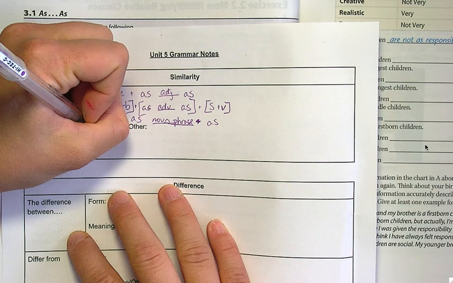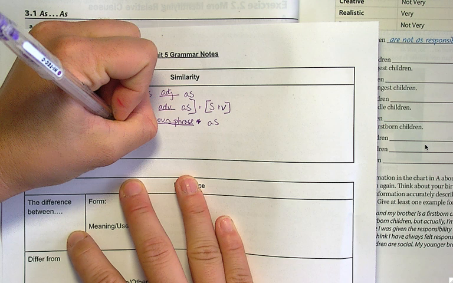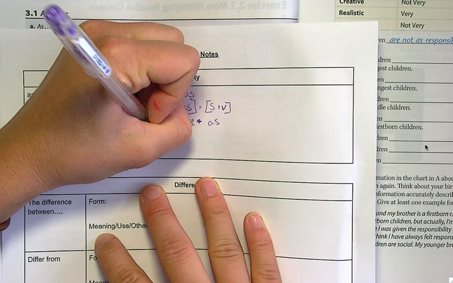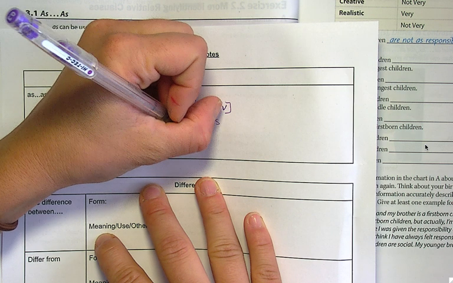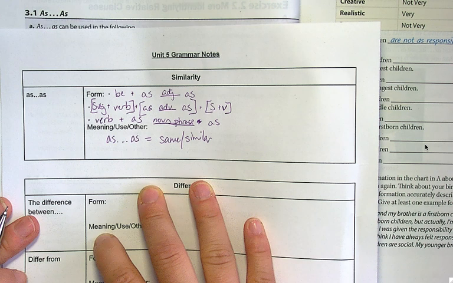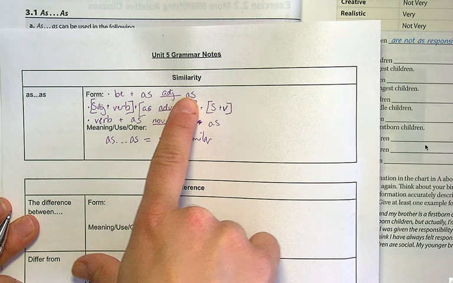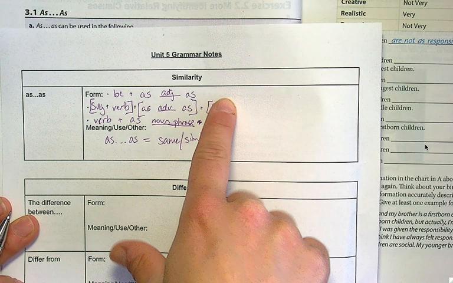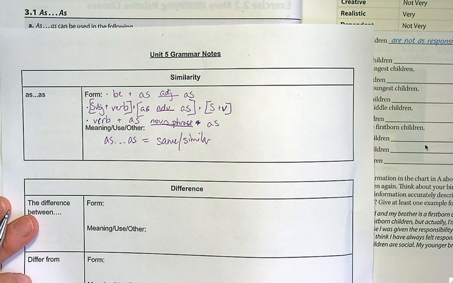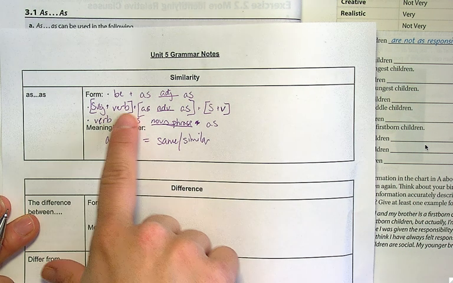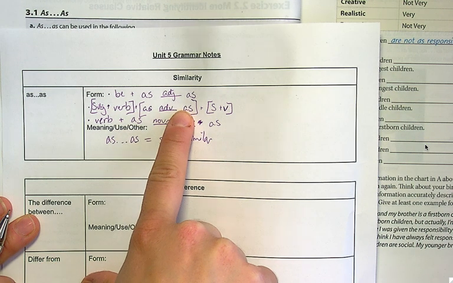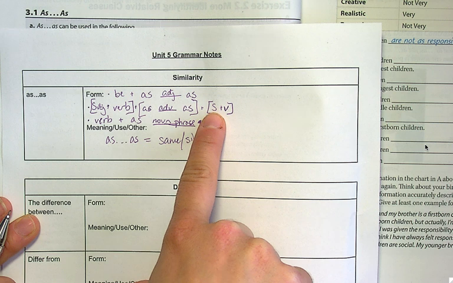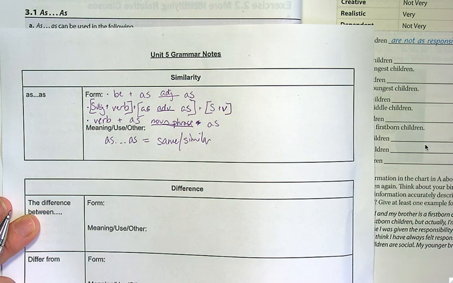As means same, similar. If you say that she is as beautiful as her sister, that means both sisters are beautiful. If you say she studies as effectively as her roommate does, that shows that both students study effectively.